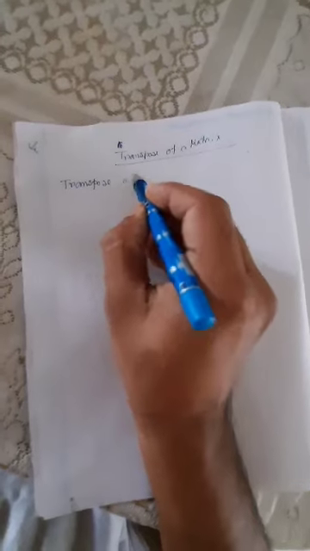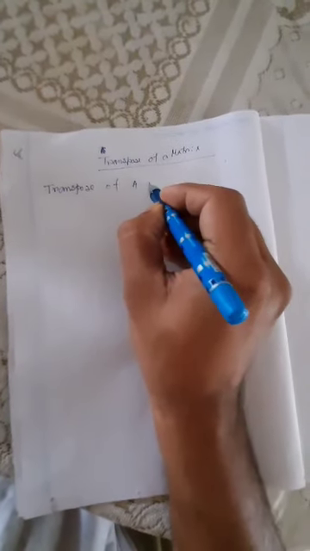So, the transpose of a matrix is when a matrix is formed by interchanging the rows into columns, or the columns into rows. That is the transpose of that particular matrix, and it is denoted by: transpose of A is A to the power T, or A dashed.